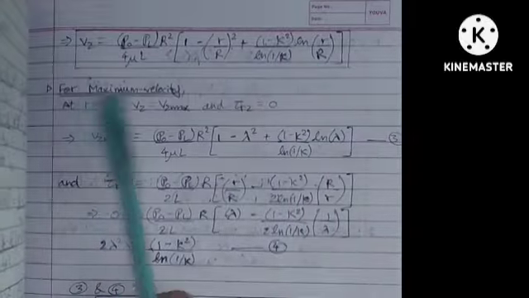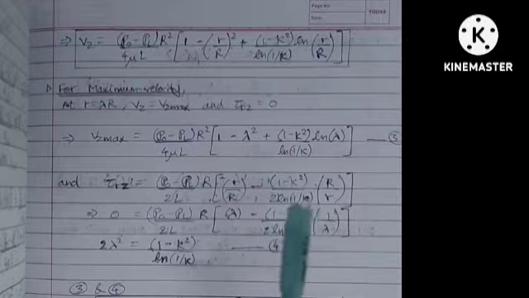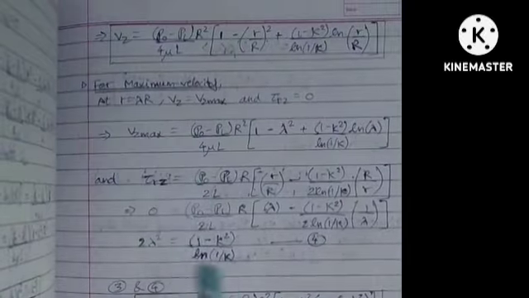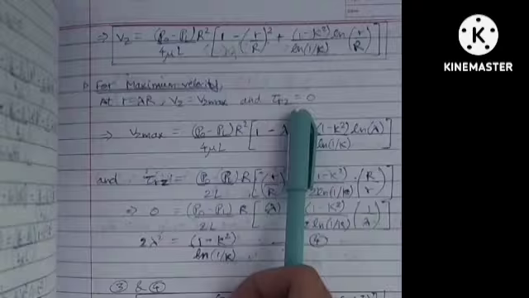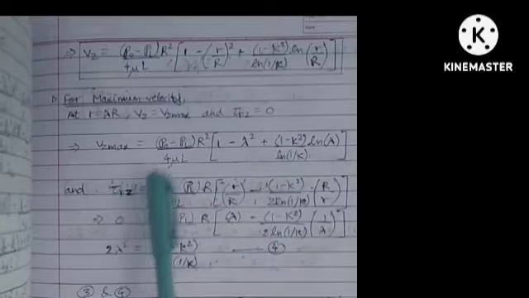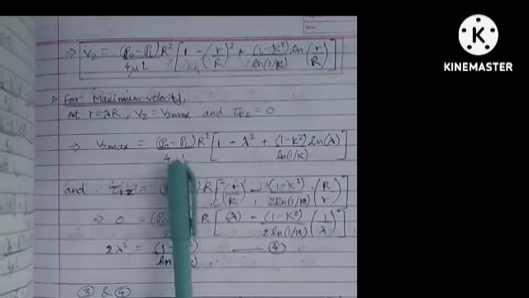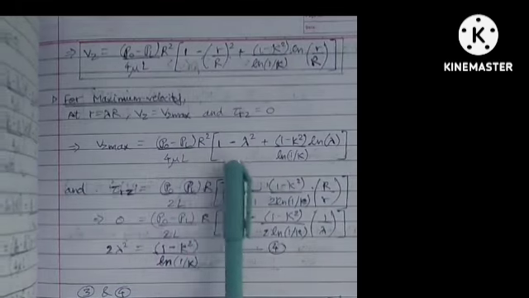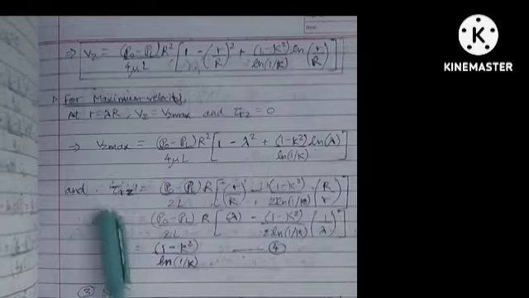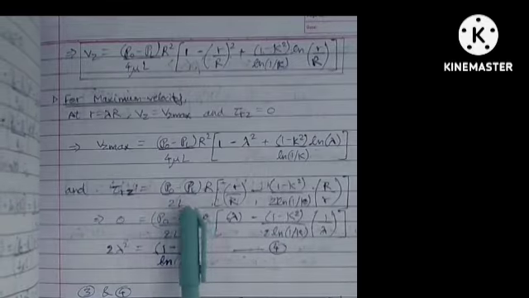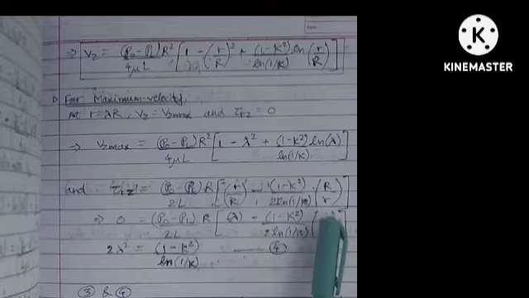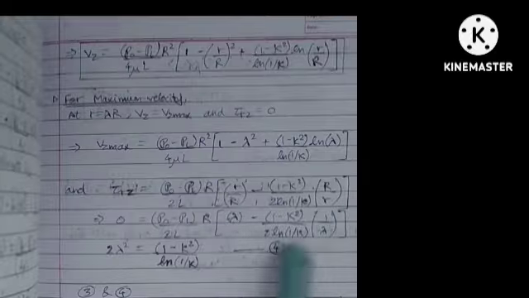We can find maximum velocity and average velocity. So assume maximum velocity is at r equal to λR. When Vz is equal to Vmax, we have surface of zero flux. Therefore, τrz is equal to 0. Using these two conditions, we can write Vz max is equal to (p0 minus pL) upon 4μL R square into [1 minus λ square plus (1 minus κ square) upon ln(1/κ) ln λ], and τrz is equal to (p0 minus pL) upon 2L R into r upon R minus (1 minus κ square) upon 2L ln(1/κ) into R upon r.